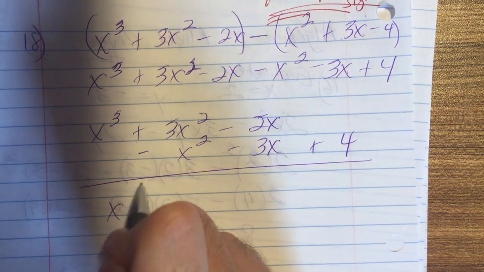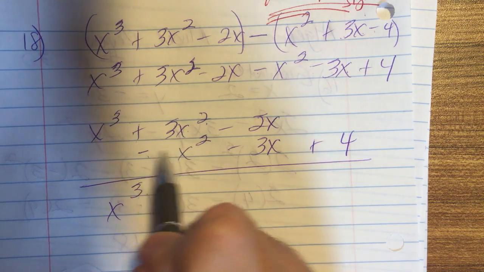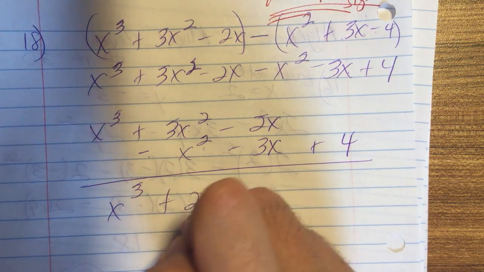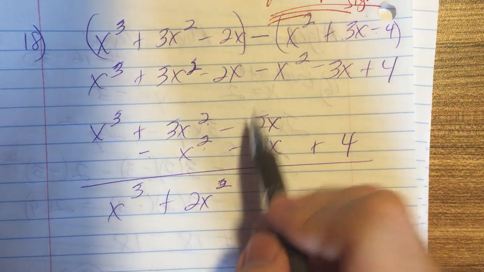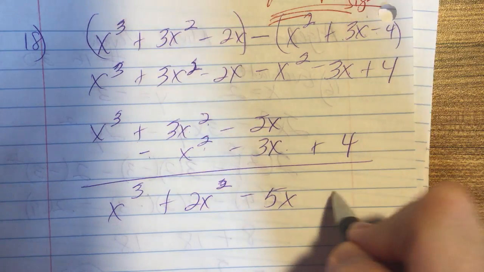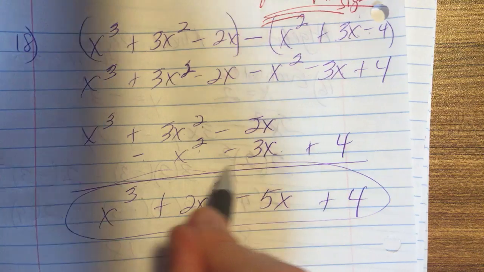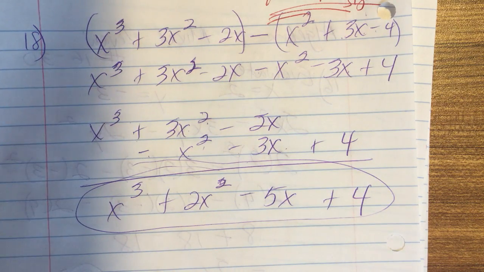x cubed is going to be the only one there, so we're going to just bring that down. 3x squared minus an x squared would be a +2x squared. -2x minus 3x would be a -5x. And then you have plus 4 at the end. Therefore, the difference is going to come out to be x cubed plus 2x squared minus 5x plus 4.